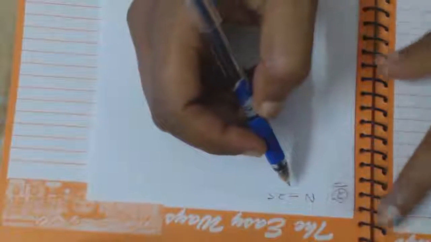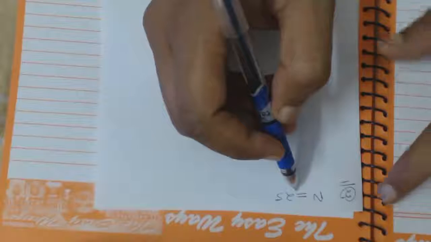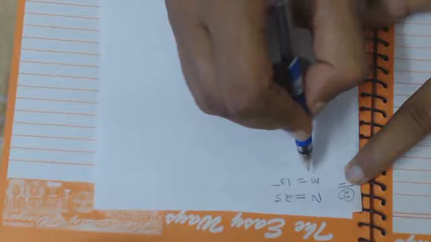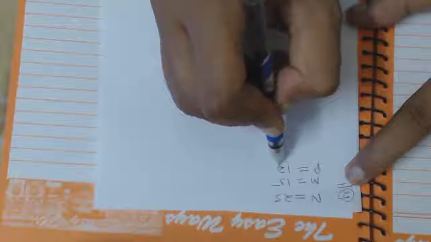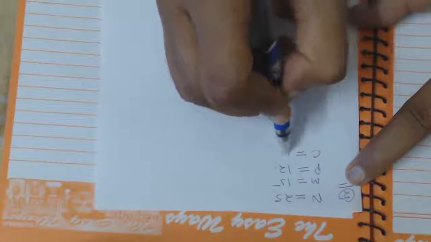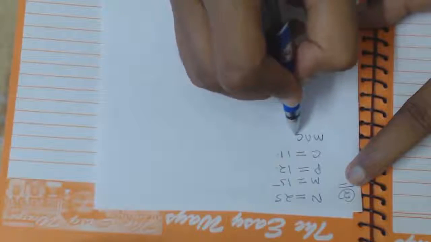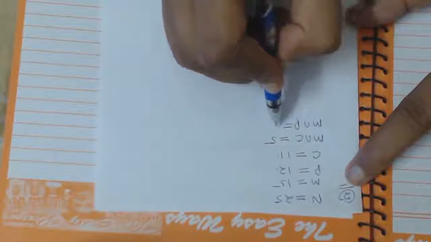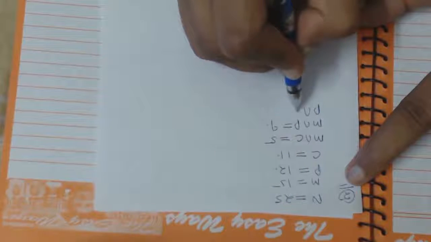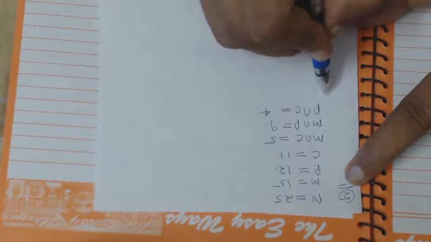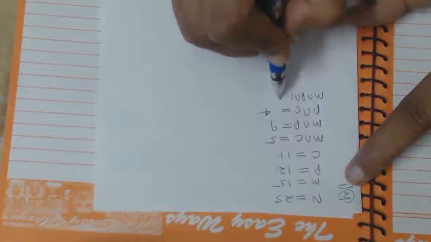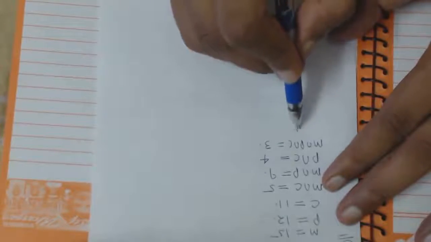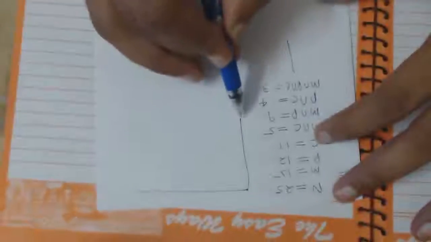Number of students is 25. 15 had taken mathematics, so mathematics is 15. 12 had taken physics, physics 12. Chemistry 11. Mathematics and chemistry 5. Mathematics and physics 9. Physics and chemistry 4, and 3 for all the 3. Okay, again the problem is complicated, so I'm choosing a Venn diagram for it.